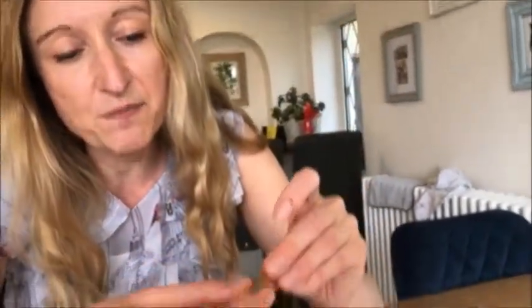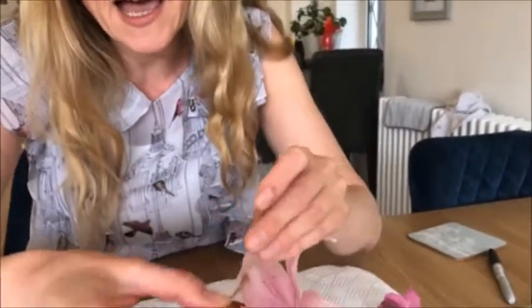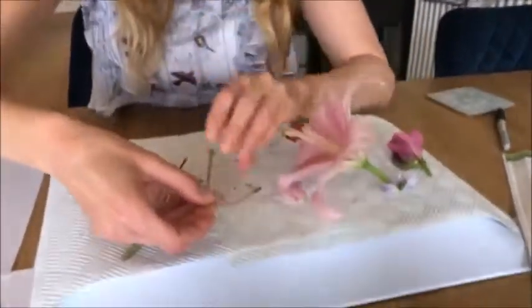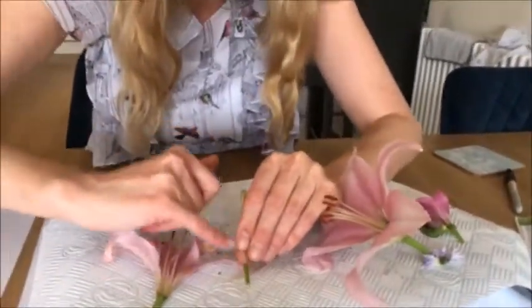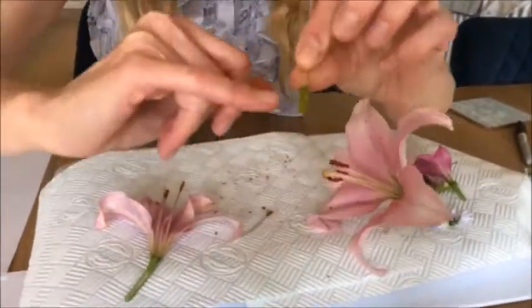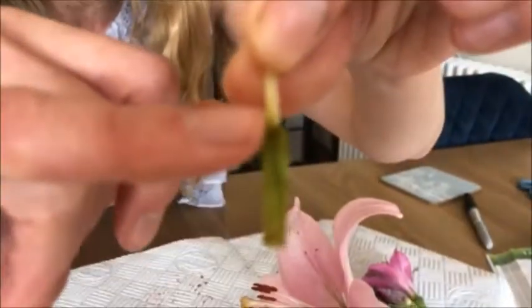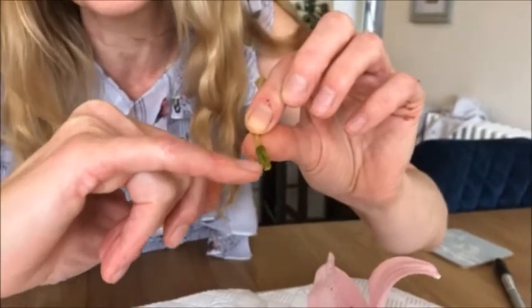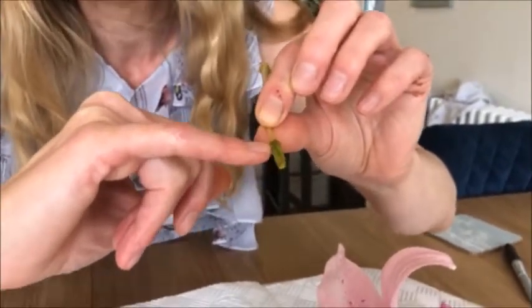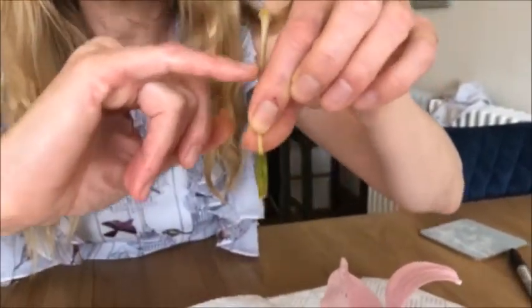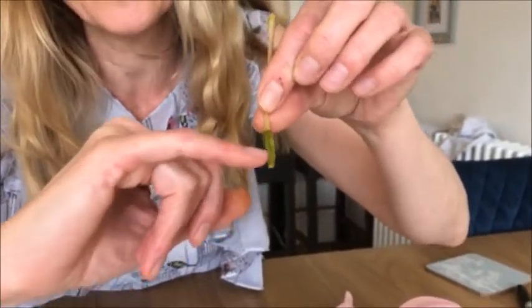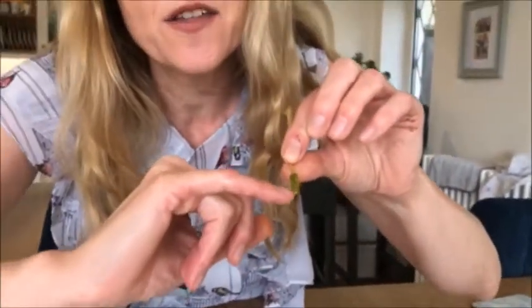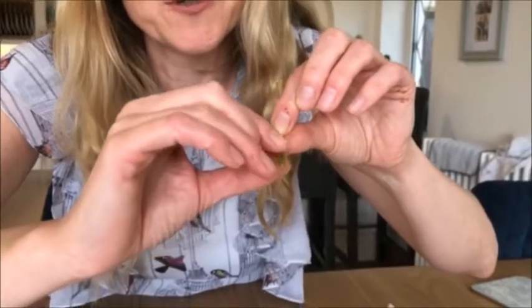And right at the bottom of the style, we have the female ovary. All this is the female parts, but if we look here, we have the ovary. And inside the ovary are the ovules, also known as eggs. And the pollen will grow a pollen tube down and will hopefully fertilise those ovules and produce the seed.